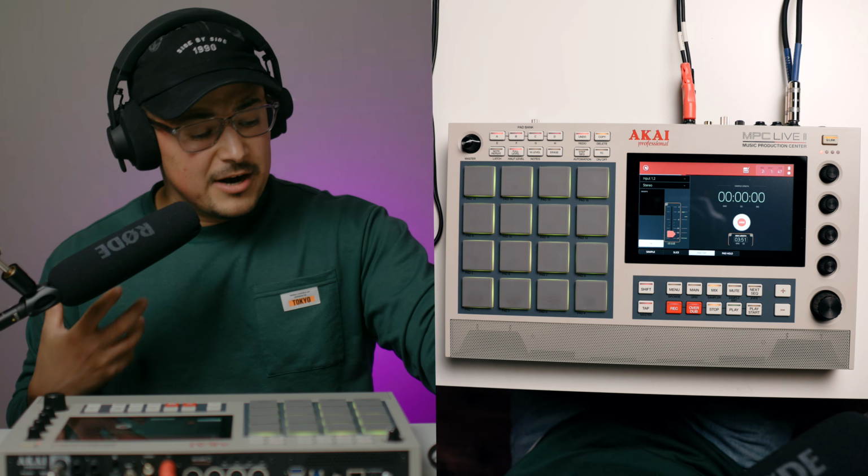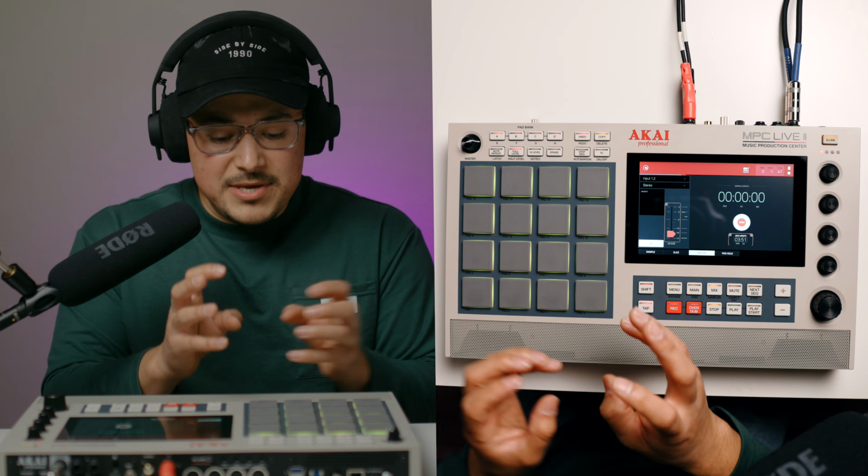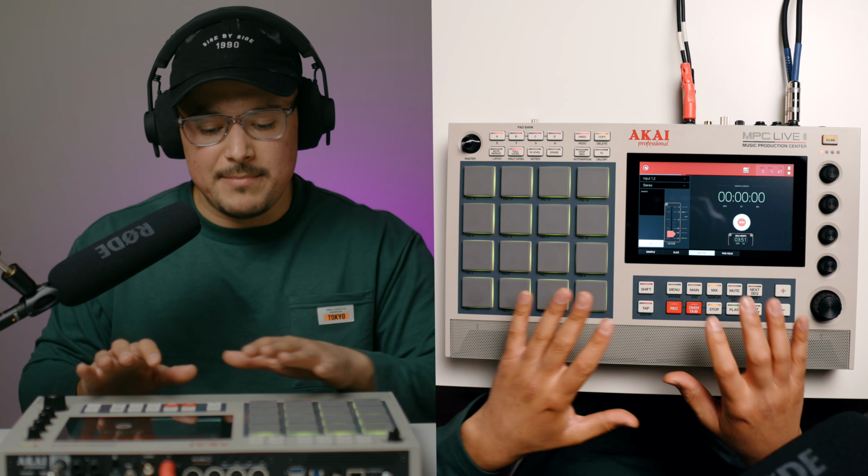Now, this is very powerful because like I mentioned, on the 2000 XL, I would not be able to get an idea of how my sample and my drums were going to match. So just having these extra tools really make my workflow a lot easier.